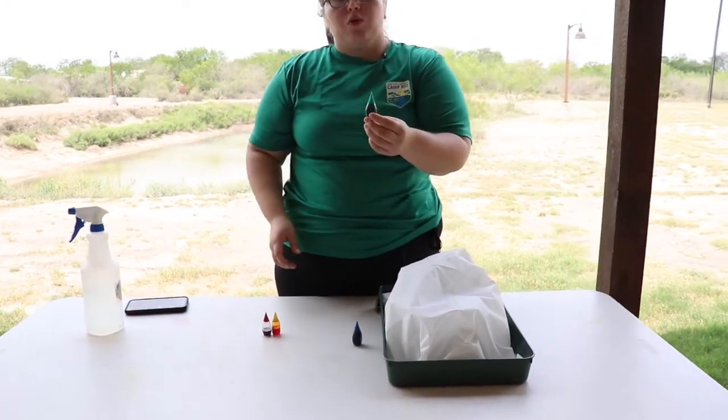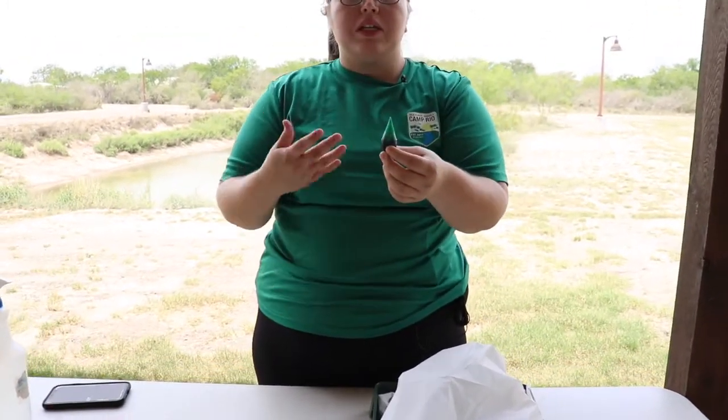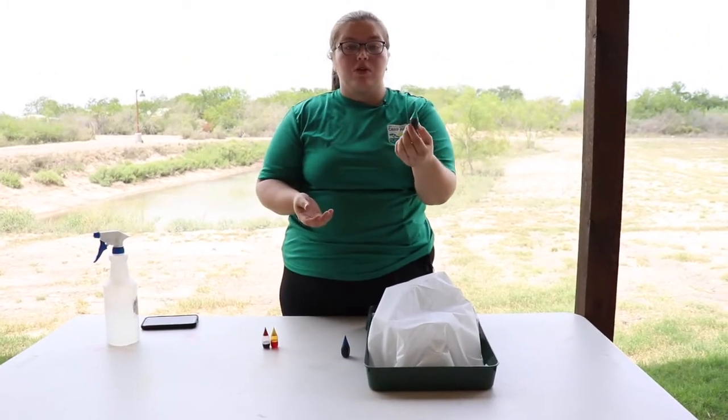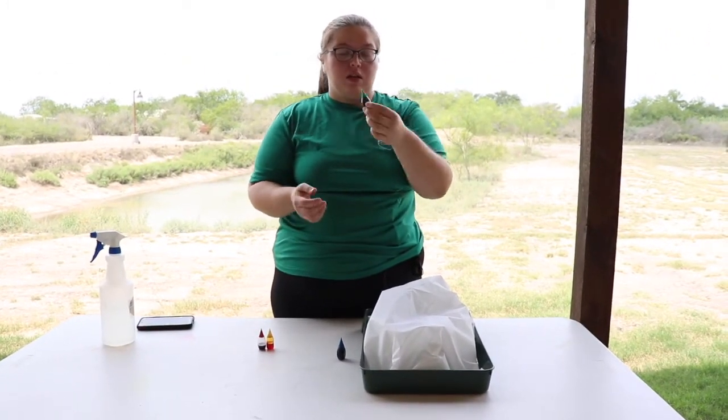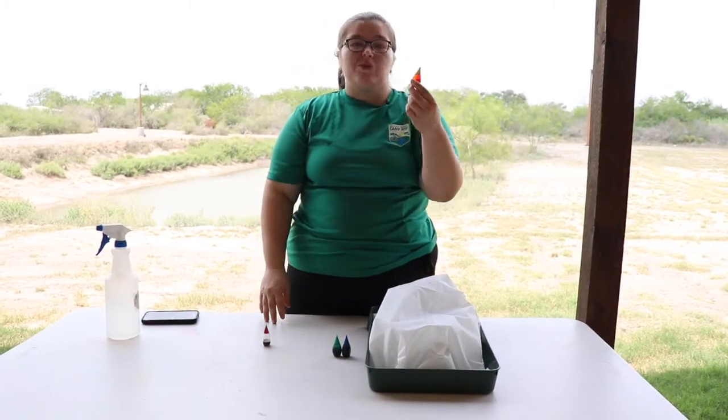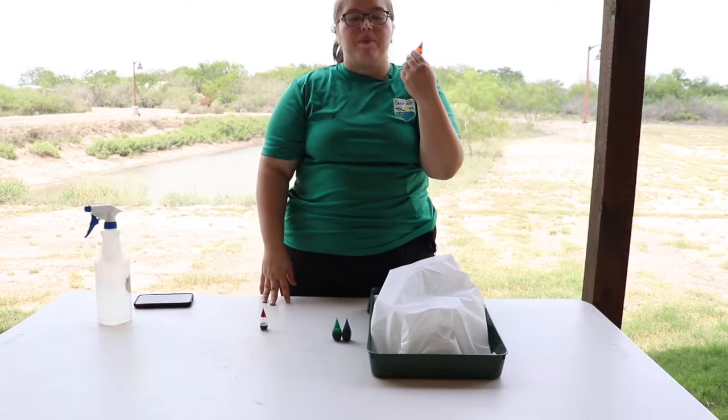Now the green is going to represent chemicals. Chemicals can be anything from those weird things you might see in factories to the Fabuloso or the Pine-Sol that your parents used to clean. So these are chemicals. The yellow is waste, and waste is a very nice word for poop and pee.